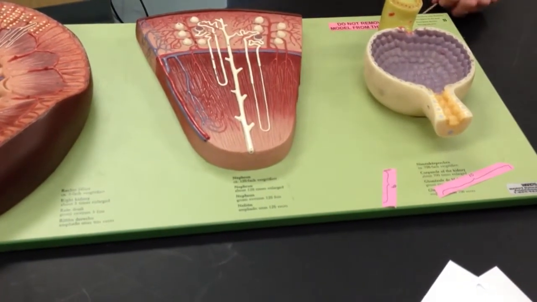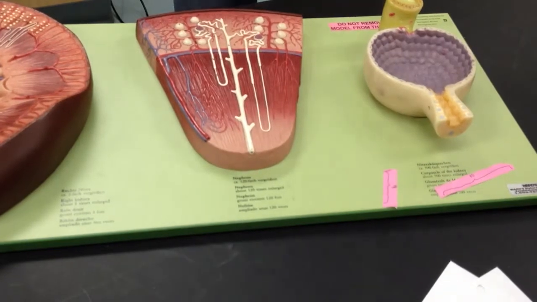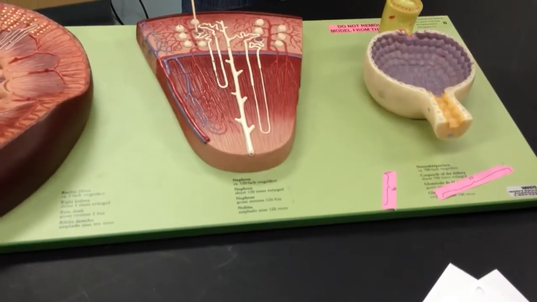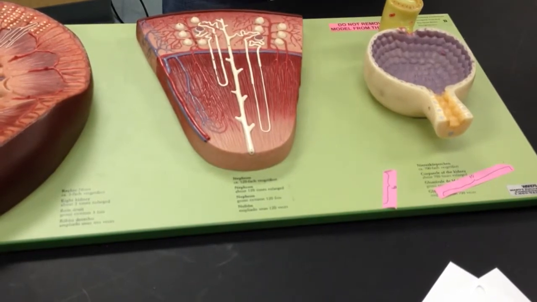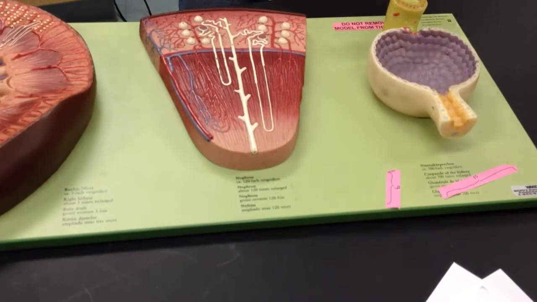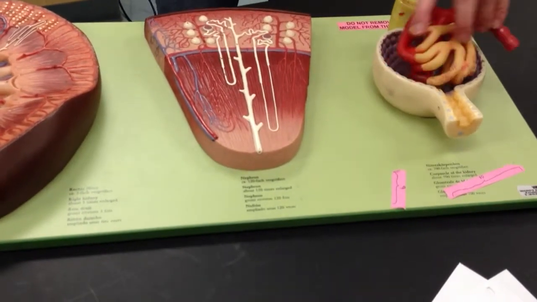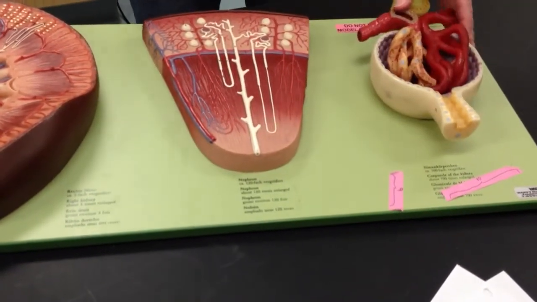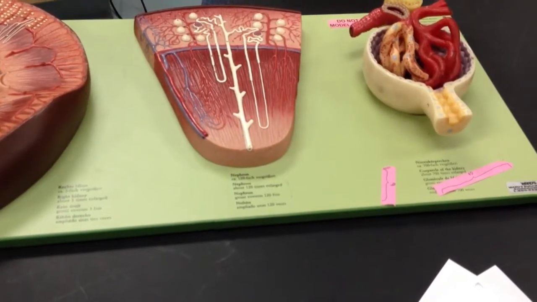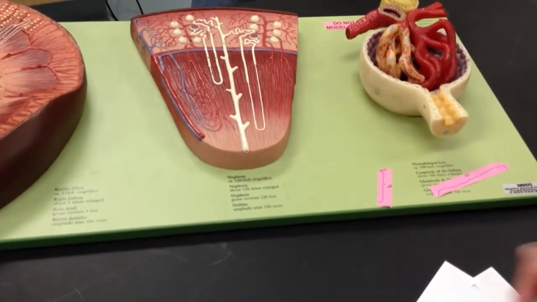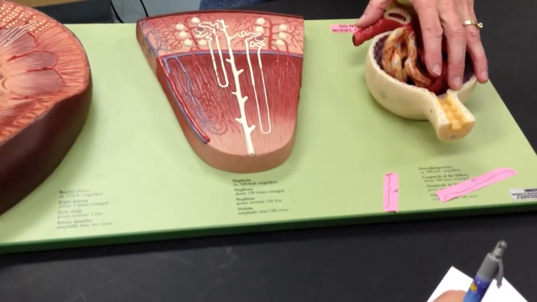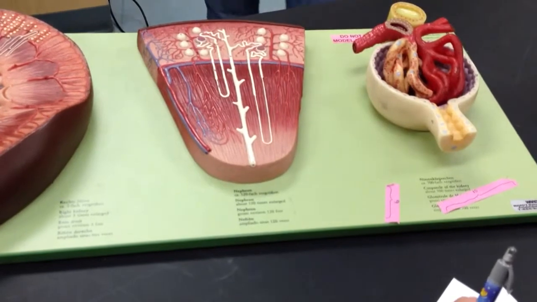Okay. So the nephron is this part right there. That is the capsule. It surrounds the glomerulus. So there is the glomerular capsule. There is the glomerulus. The two of them together make up, someone said, the renal corpuscle. That's the renal corpuscle, the two of them together. Does that make sense? Okay, it's just terminology.